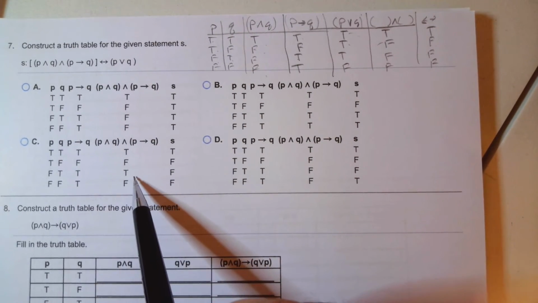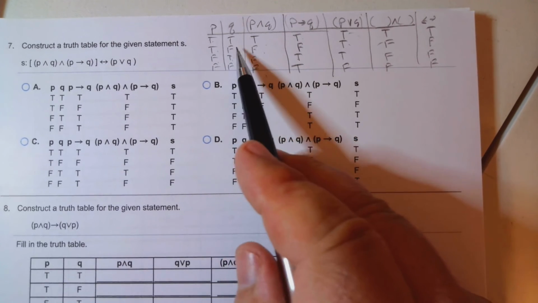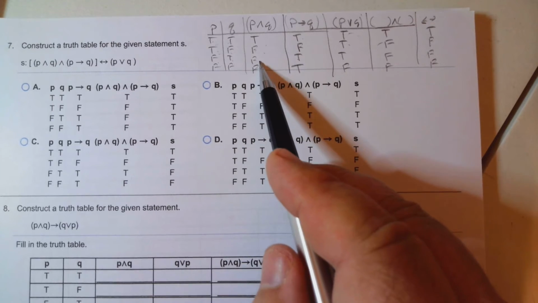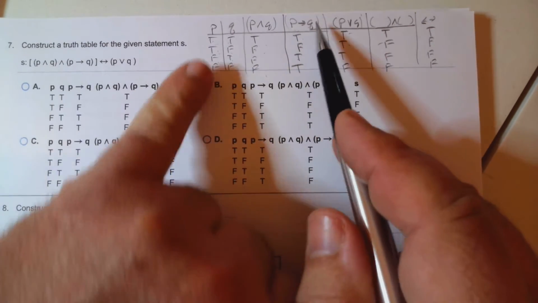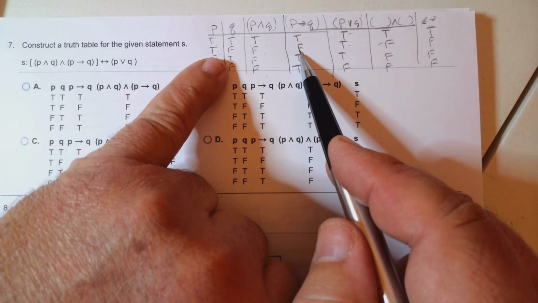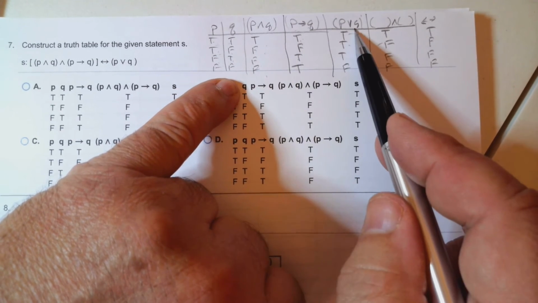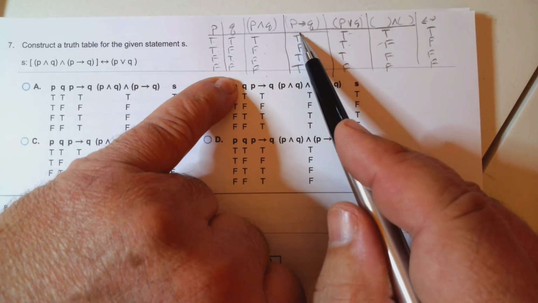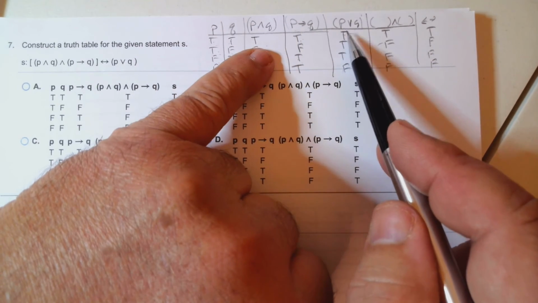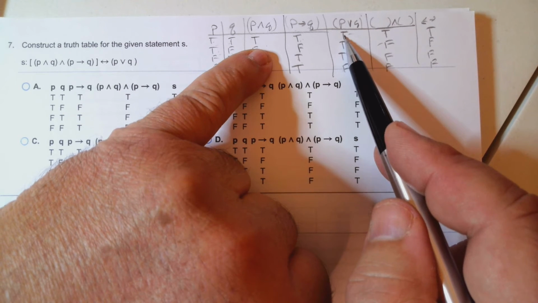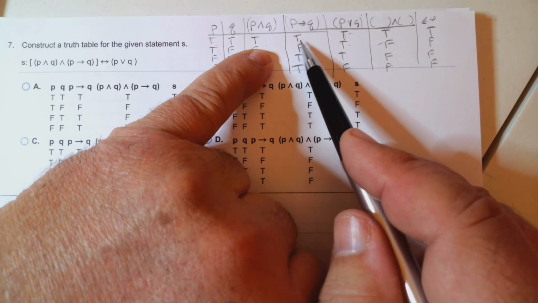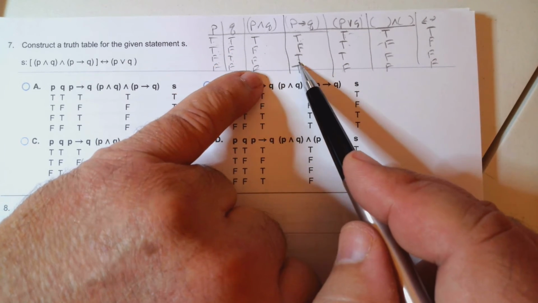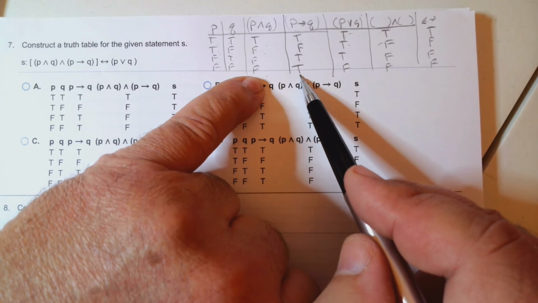But that's not what I got there, so let me see what I did wrong. So P and Q. True, true, true, true. It's false, false, false. If then, P and Q. That's wrong, so that's good. P or Q. True, true, true, false. That's what I did wrong. These two. It should be these two. True and true is true. False and false is false. False and true is false. False and true is false. Okay.